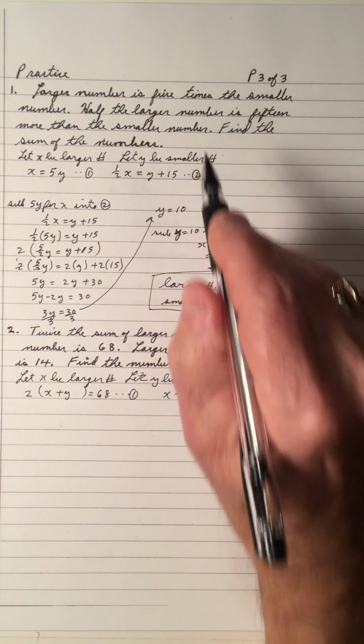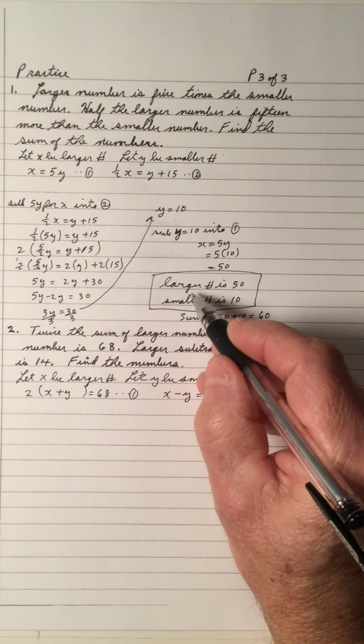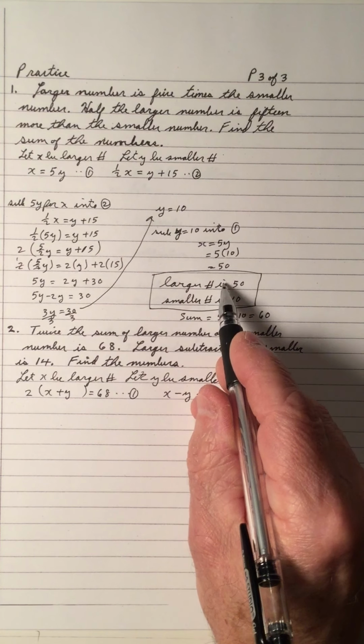I just lost the mark because I just took it for granted. I had to find the 2 numbers. I never looked at it and said, find the sum. So here's my 2 numbers.